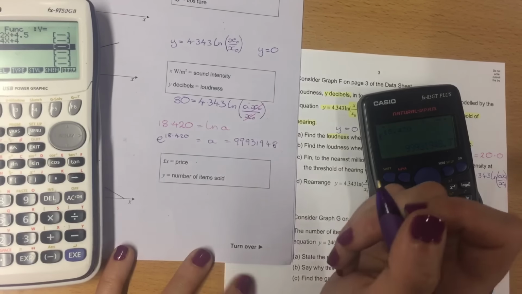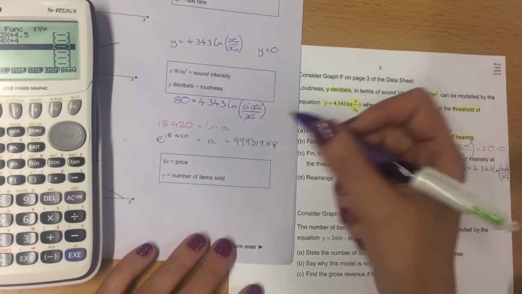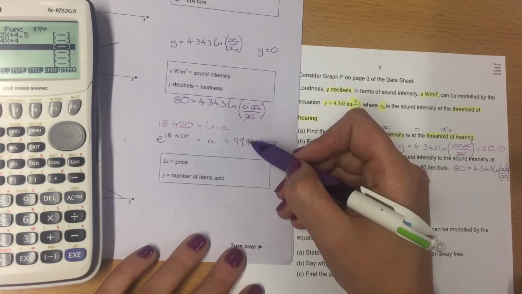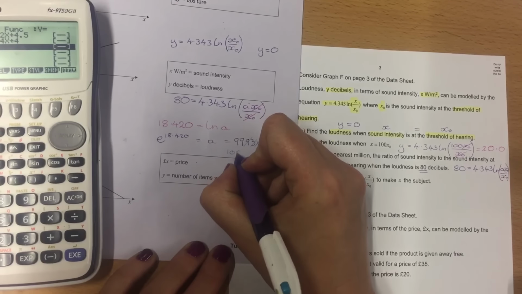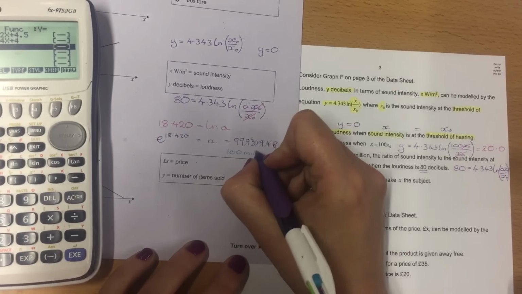We've been told to find it to the nearest million. If we round that to the nearest million, what we end up with is 100 million.